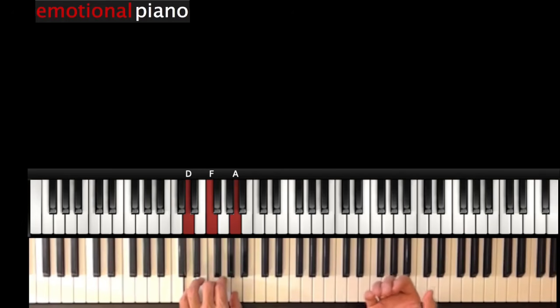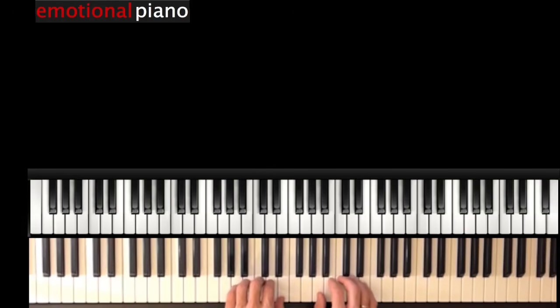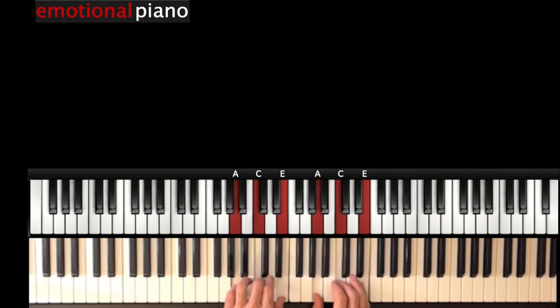One more important trick. Position your right hand as if you're about playing the chord. That way your fingers naturally fall onto the right notes.